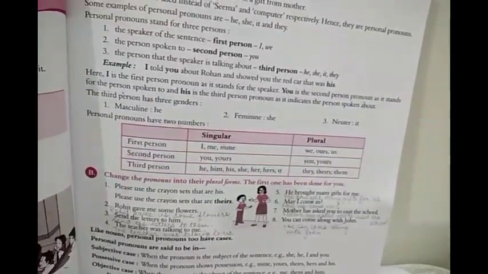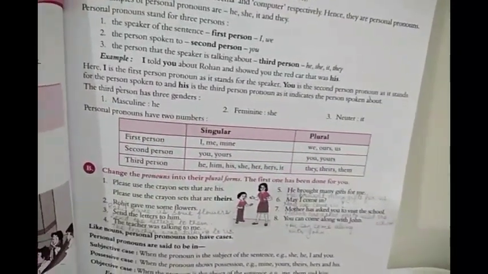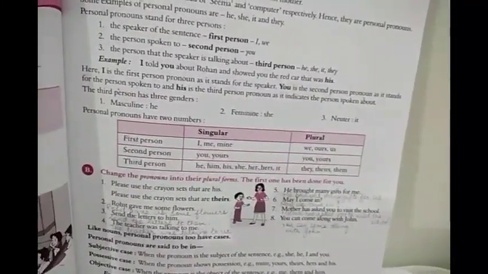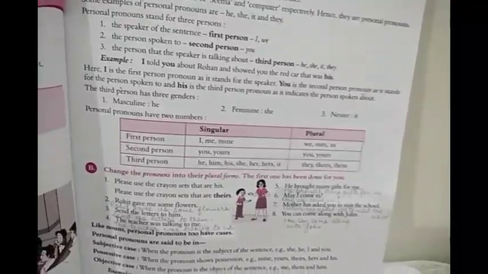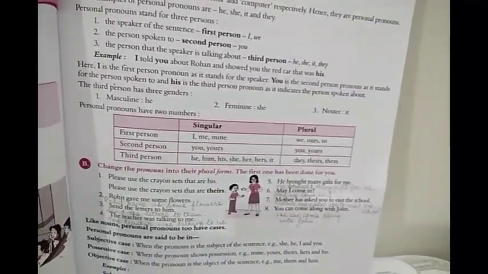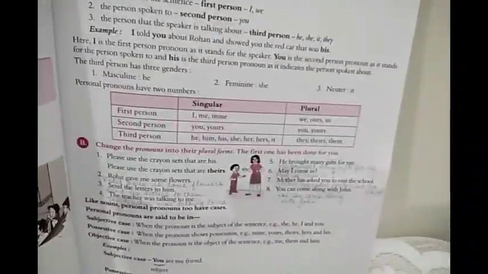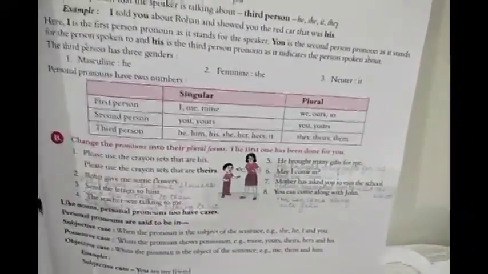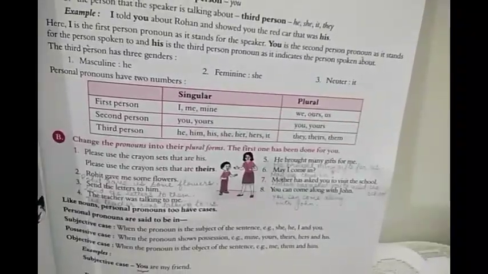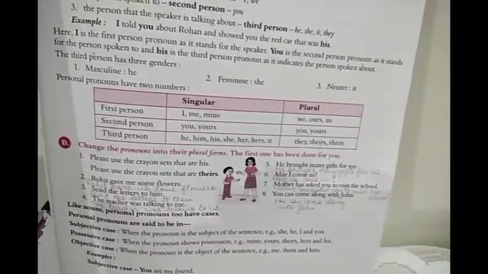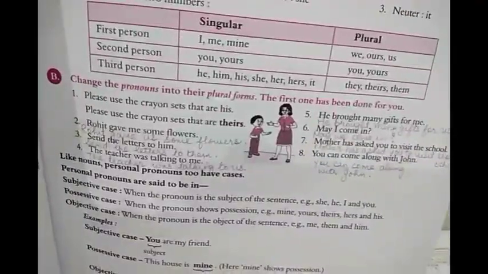First person, singular: I, me, mine, and in plural: we, ours, us. So if I say I have a ball, in plural it will be we have a ball. The second person: you, yours, and the same in plural also, it will be you, yours. So singular and plural are both the same. The third person: he, him, his, she, her, hers, it. In plural it will be they, theirs, them. So this is the way it changes from singular to plural. Now another exercise here: change the pronouns into their plural forms.